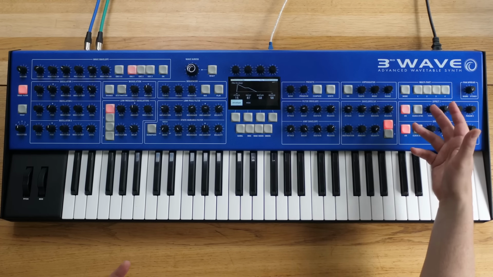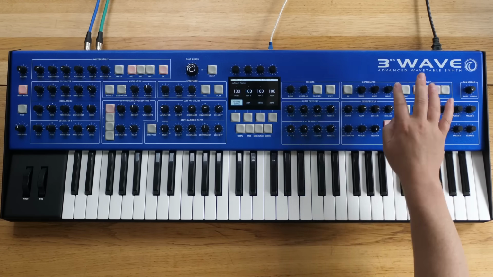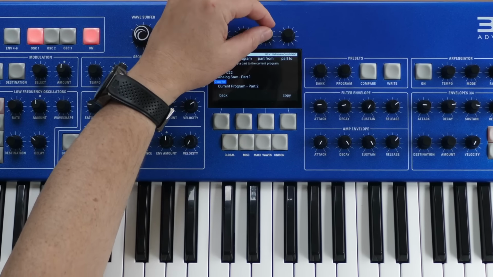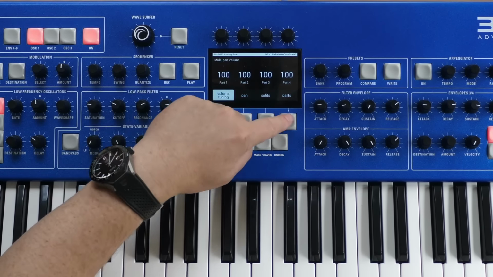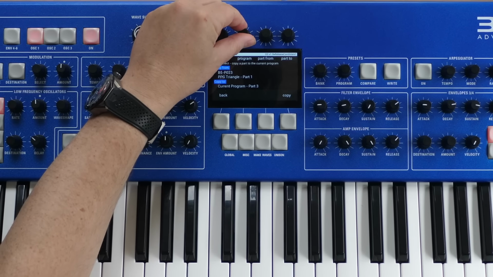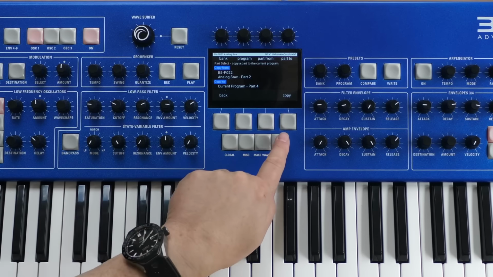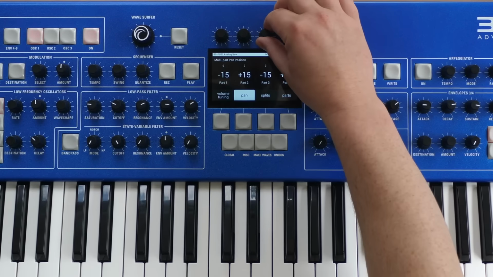Could double it up even more. Should we try that? Let's put 3 and 4 on. Let's go into mode, parts. Let's copy part 1 to part 3. Copy and copy part 2. Whoops. Now, there you go, part 2 to part 4, copy, and let's just do a bit more panning on them.